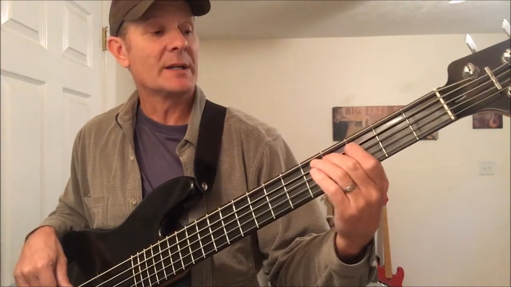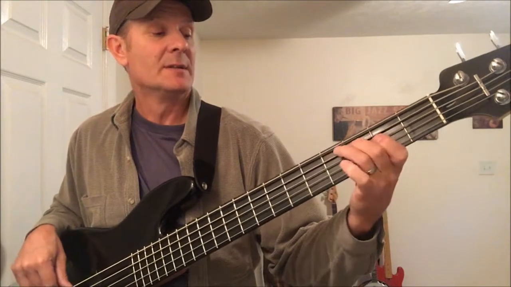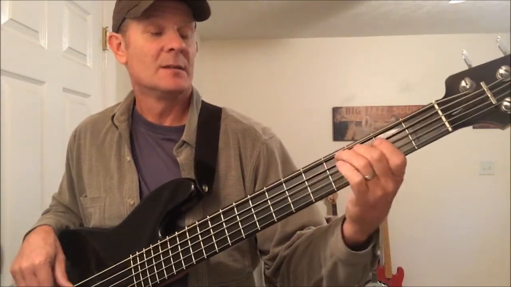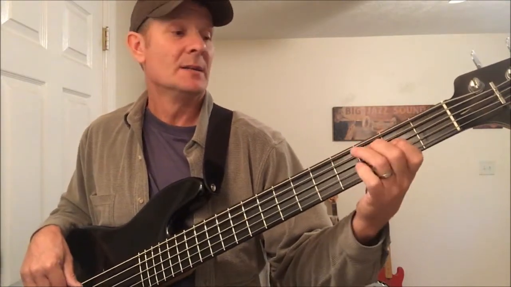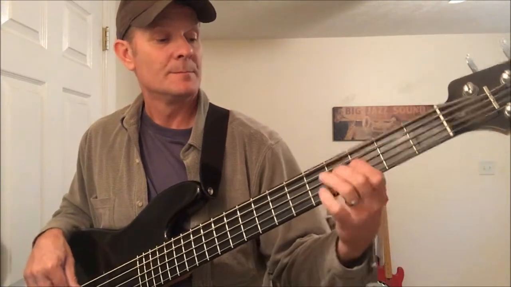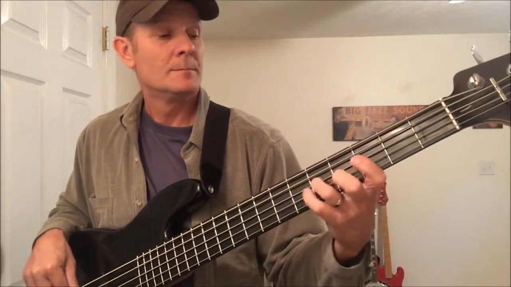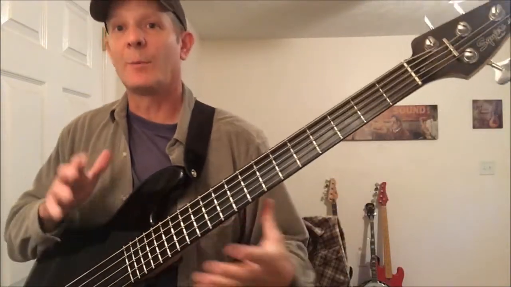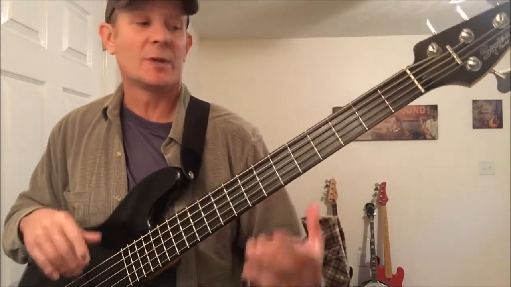So this still has that dominant 7, but it changes. It still has the second, but it has a major third instead of a minor third. So it's just one you've got to memorize, the Phrygian Dominant as opposed to Phrygian, the difference between the two.